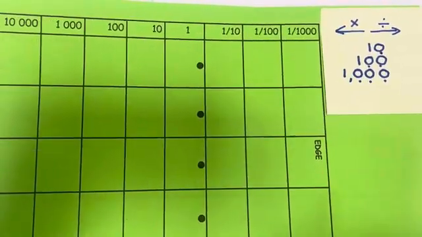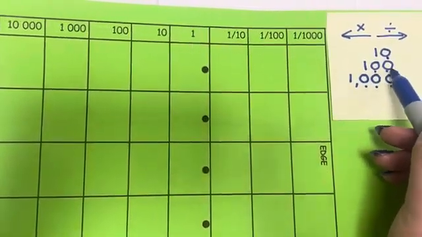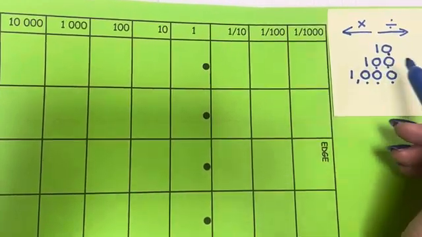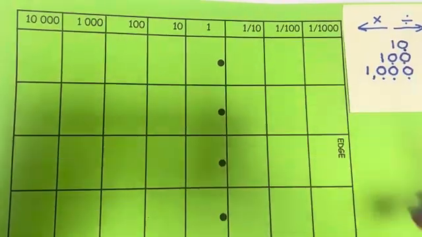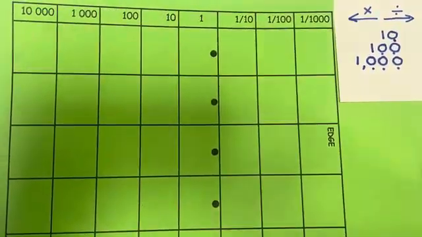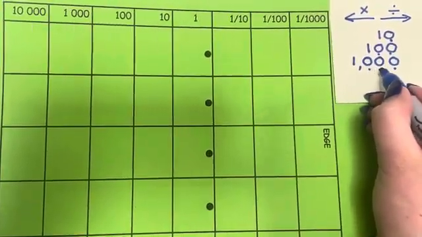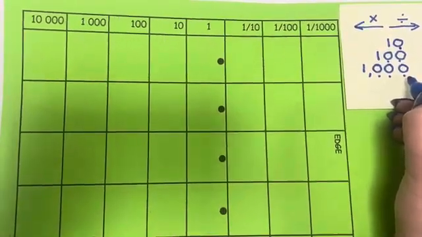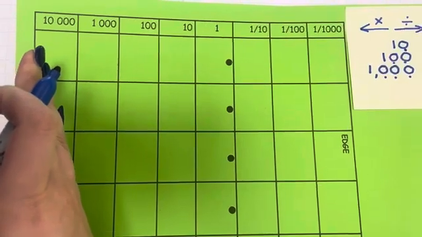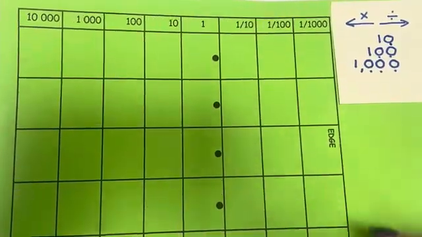To multiply and divide by 100, we move the numbers two places to make them 100 times bigger or 100 times smaller. And finally, to multiply or divide by 1000, we move the numbers three places to make them 1000 times bigger or 1000 times smaller.